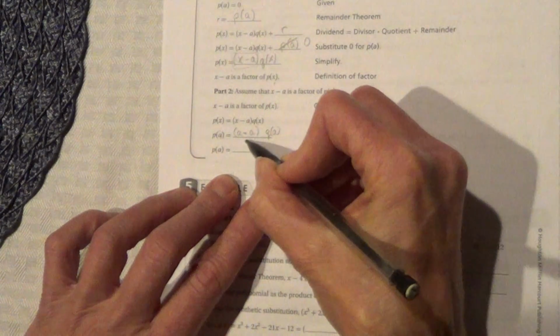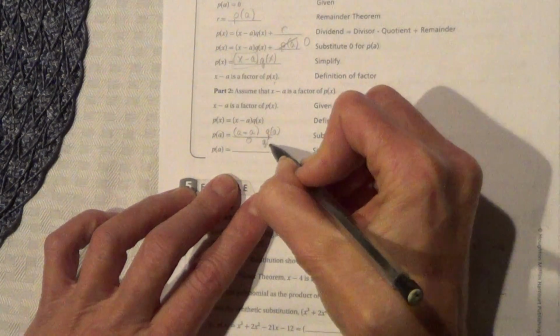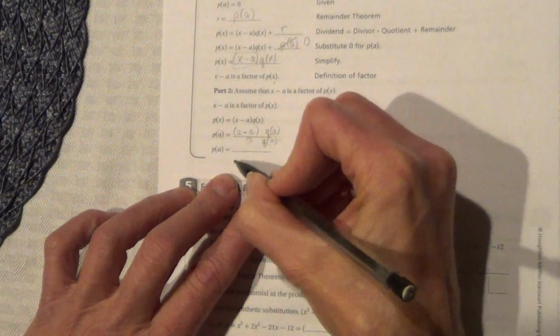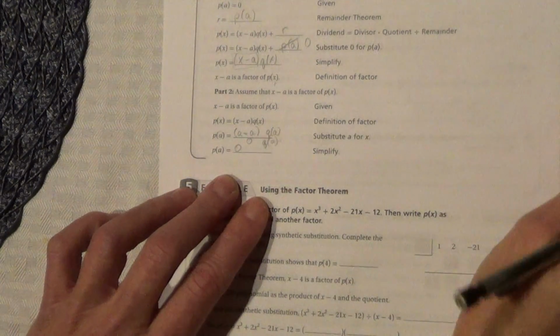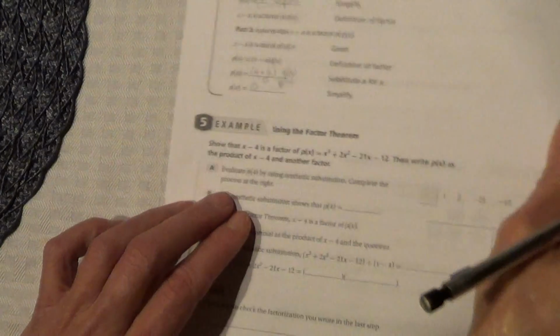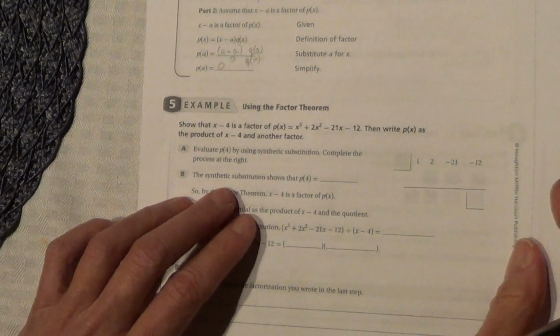A minus a is 0 times q of a. It doesn't matter what q of a is, the 0 wiped it out, so it's 0. Okay? So now let's look at the factor theorem.